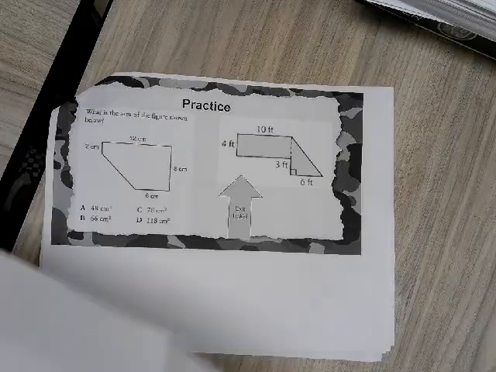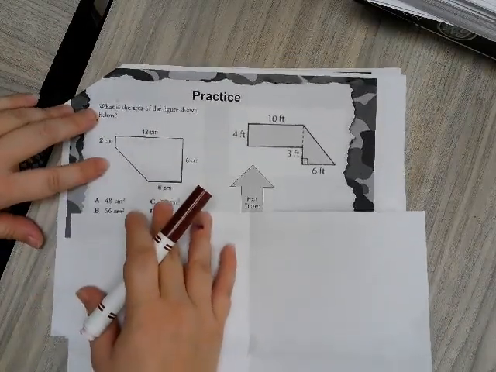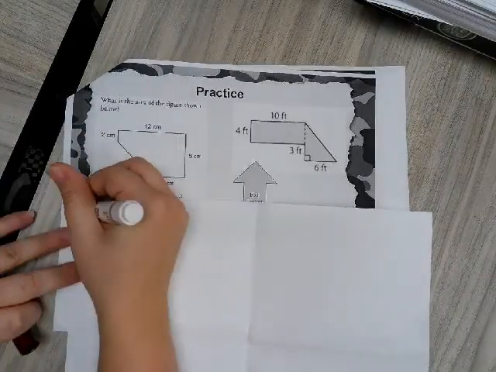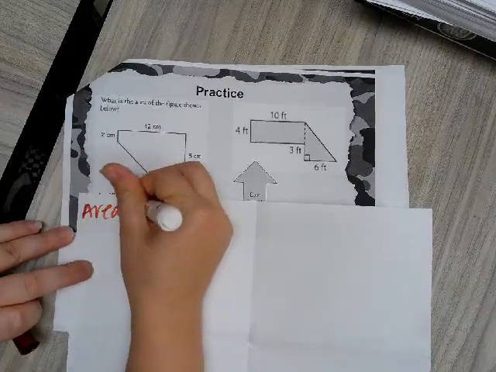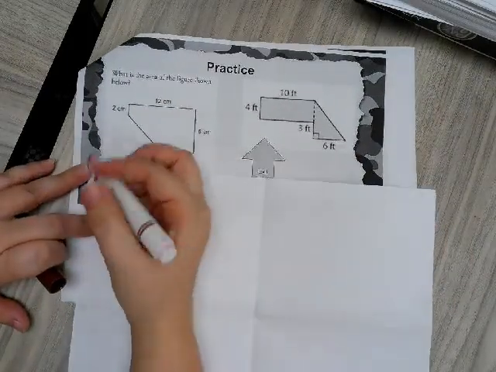So if I look at this one, it says, what's the area of the figure shown below? I know I'm finding the area, and there are no holes or anything, so I'm going to add. Okay, I'll do the best that I can, drawing my shape.